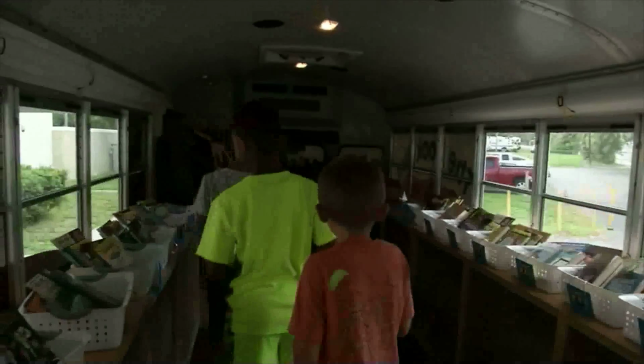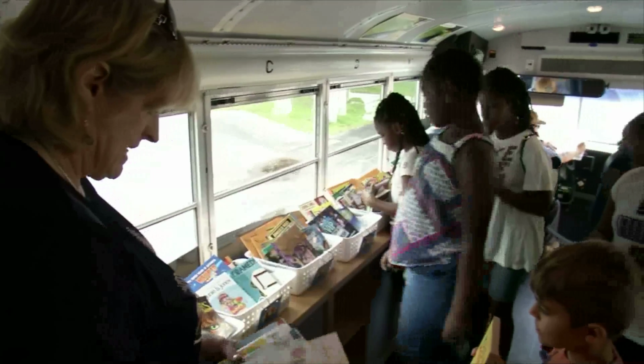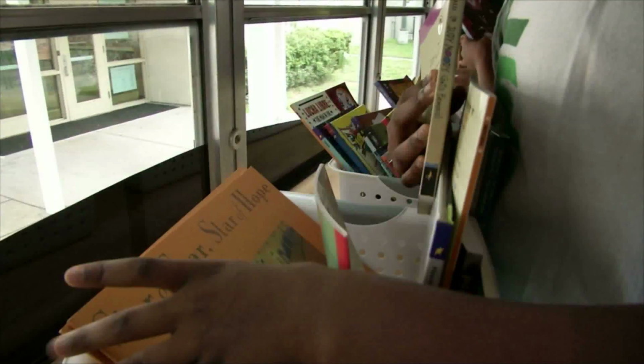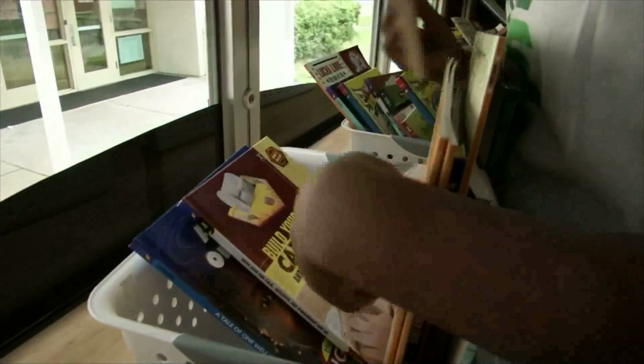Obviously, you can tell that the kids really like it. And the more that they start to read and the more they start to enjoy reading, they won't have that summer lapse where they don't read and they don't learn. So it really helps them engage in reading and enjoy it.